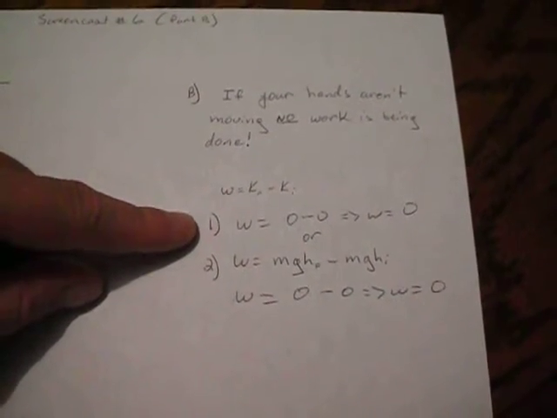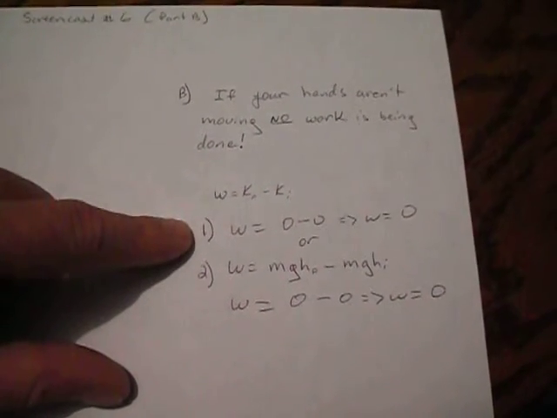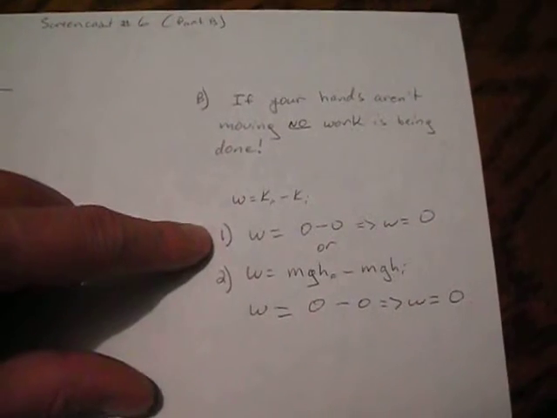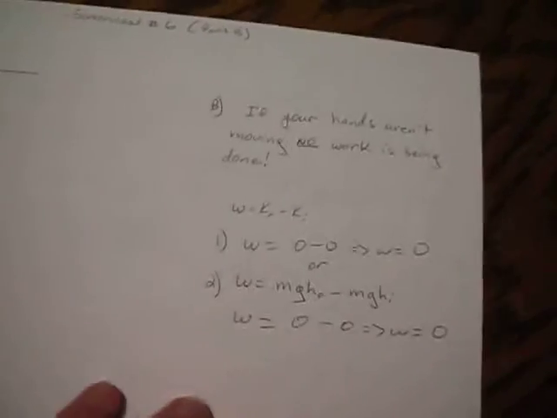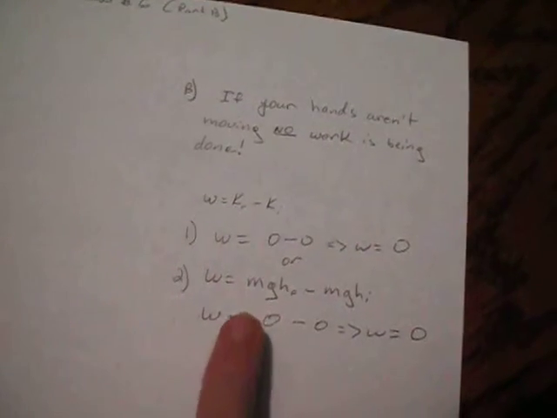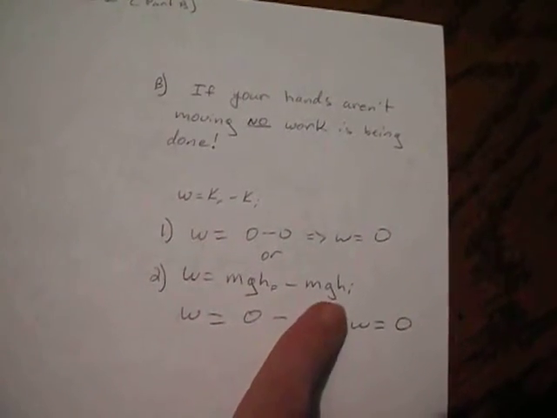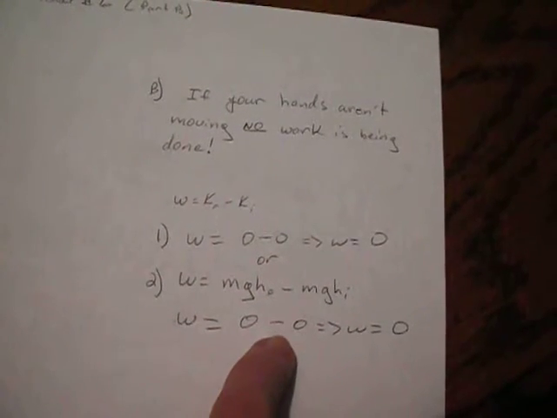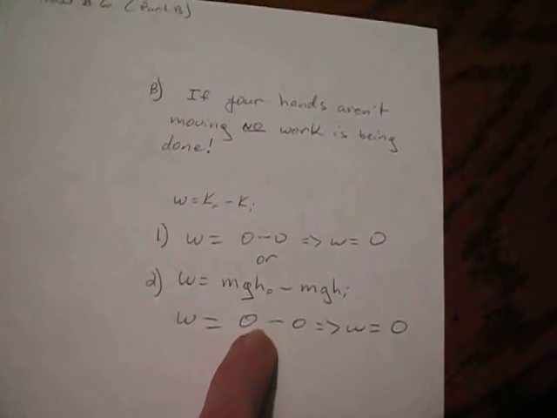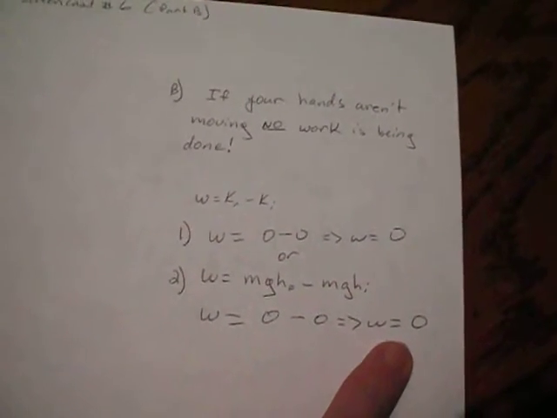My kinetic energy final minus my kinetic energy initial are both 0 values, which will give you 0 work because the hands aren't moving, so there's no energy. Or I did the mgh final minus mgh initial, and if your hands aren't moving, you're starting at 0 and ending at 0, so the overall would have to be 0.